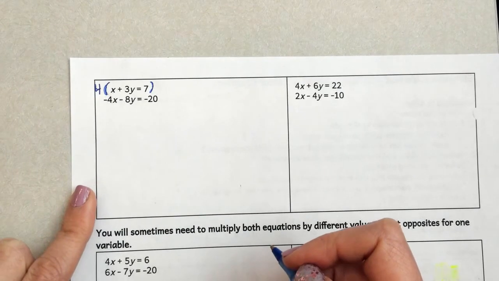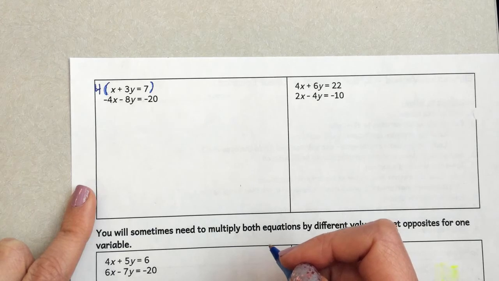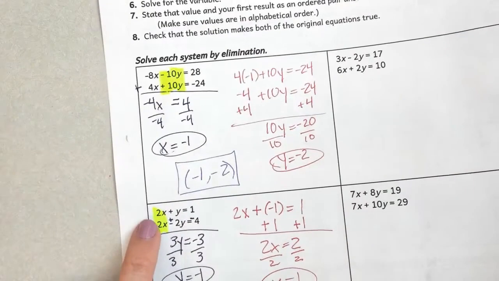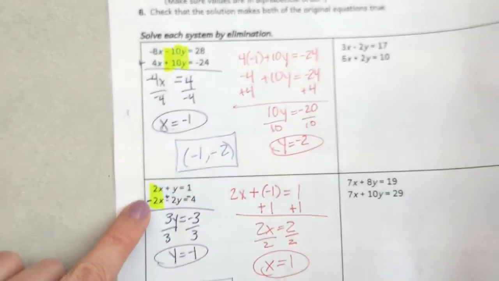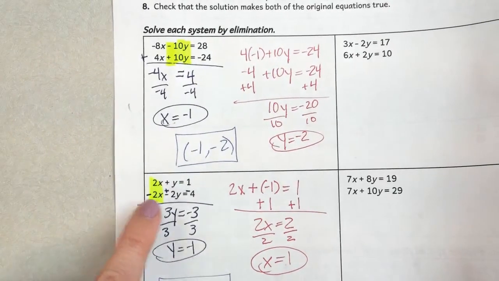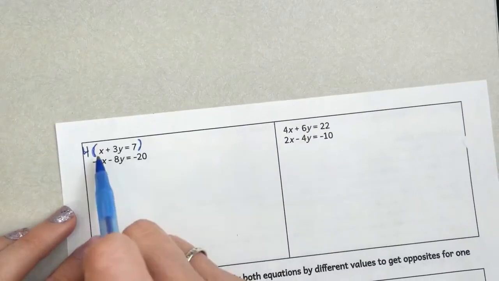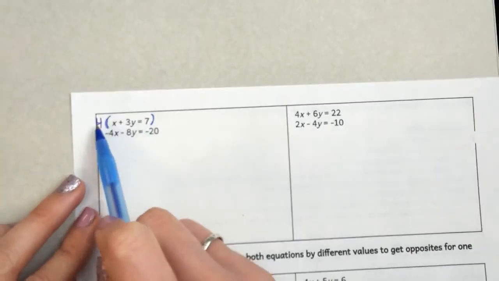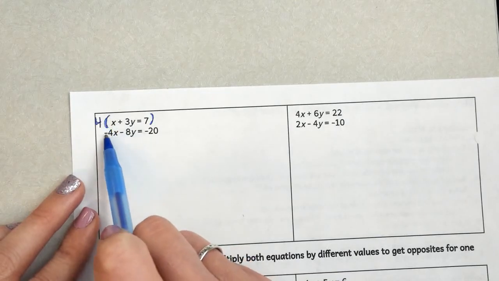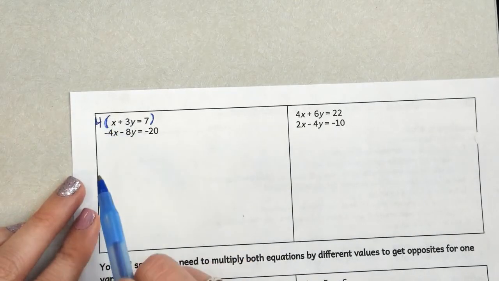Notice, I'm not doing negative 4, and the reason for that is because I want them to be opposite signs, because then I can just add them together. Remember, if they're the same signs, these were both positive, I had to then flip all of the signs, and I don't want to take the time to do that afterwards. So I'm going to make sure the signs are opposite when I multiply. So since this one was negative, I want this one to be positive.